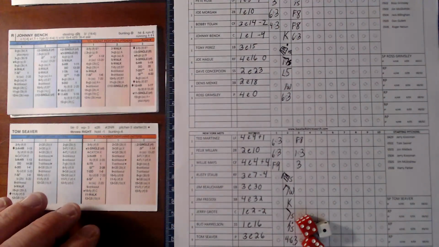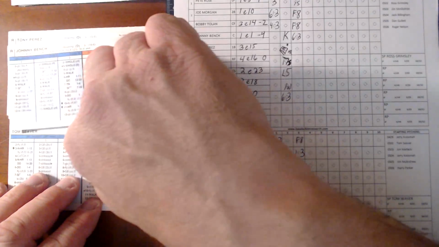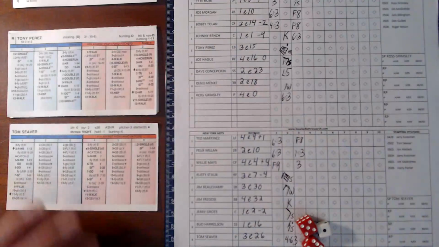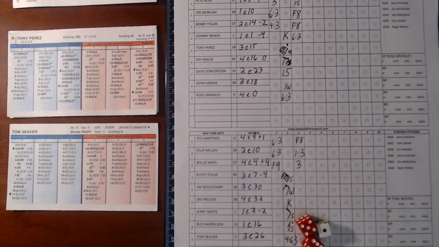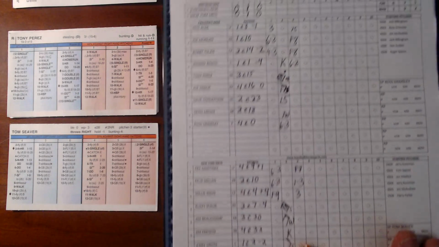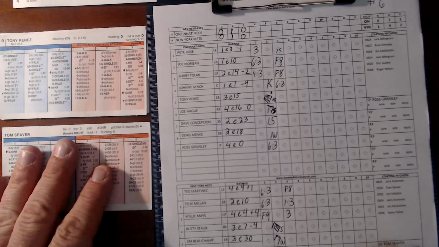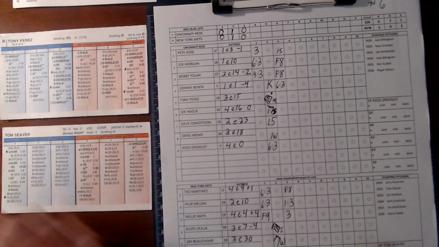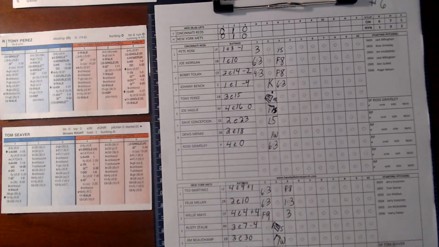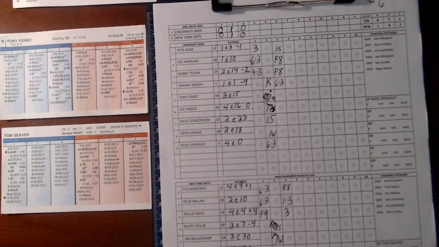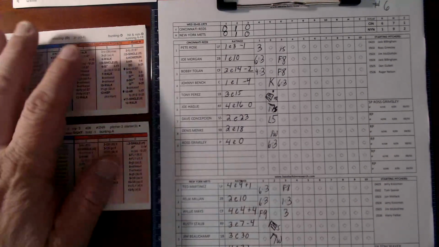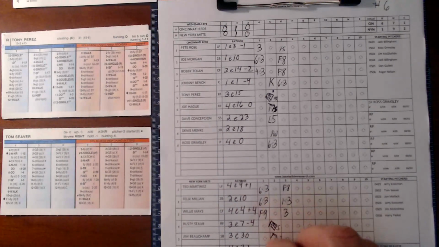And the batter for the Reds will be Tony Perez, who hit a shot right out of here back in the second.